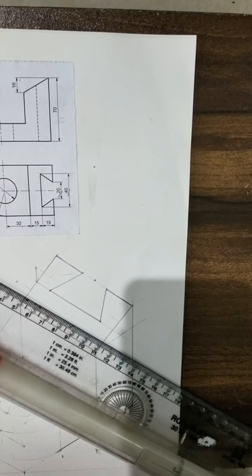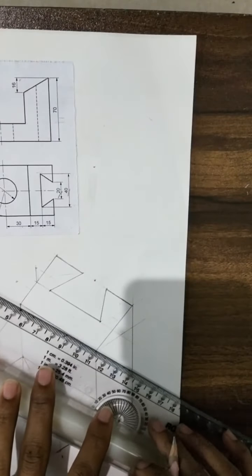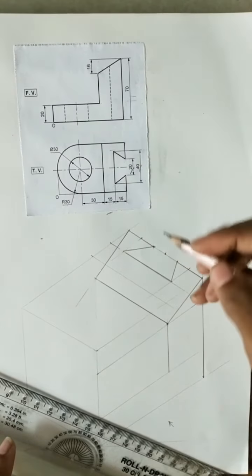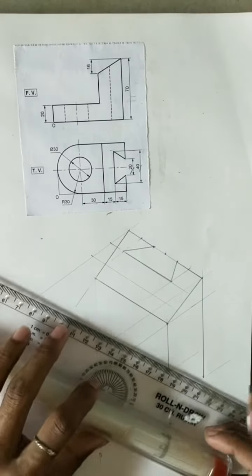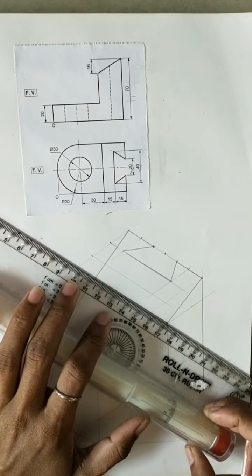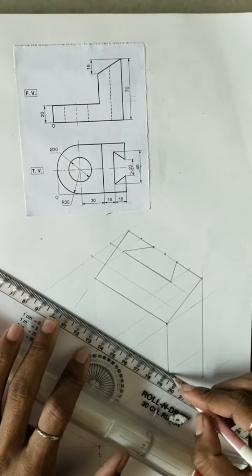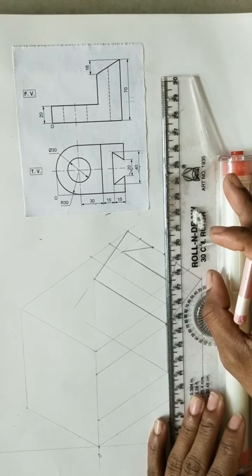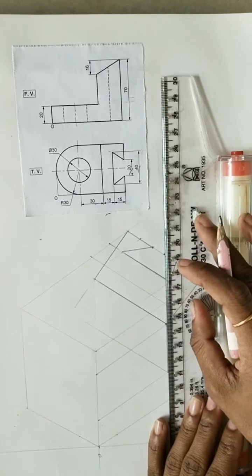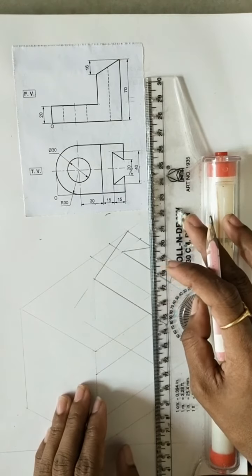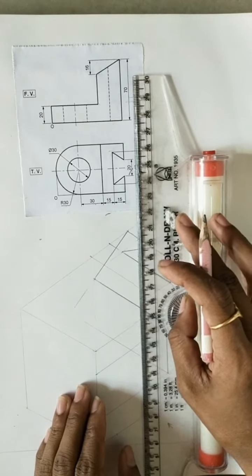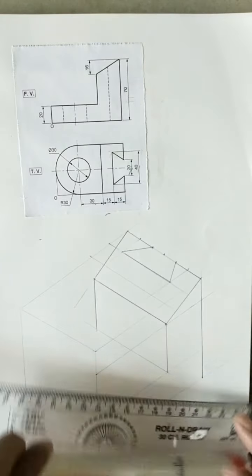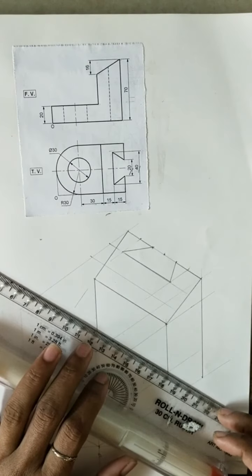We have completed this portion. Now we will complete this line and this line. So for this, take parallel line to this line from this point and parallel line to this line from this point. And in this way, this portion we have completed.